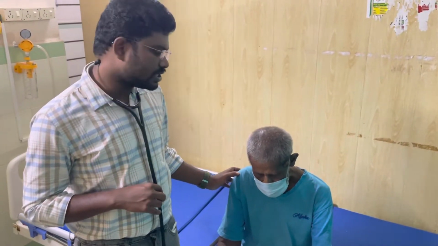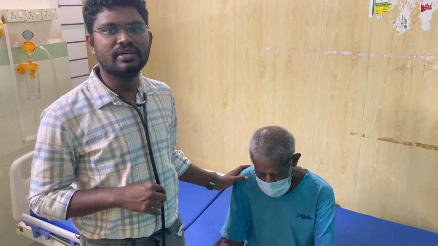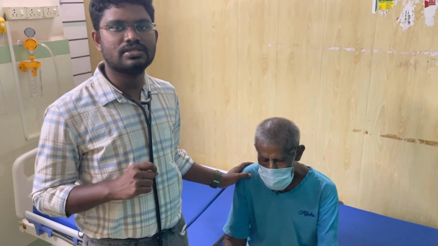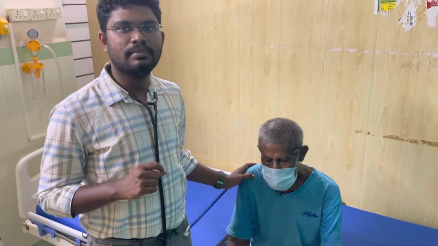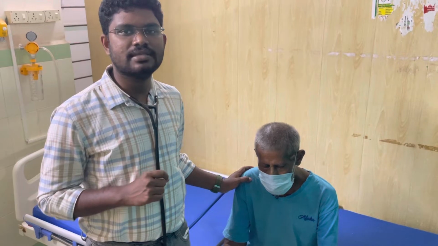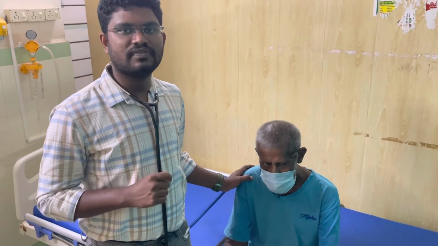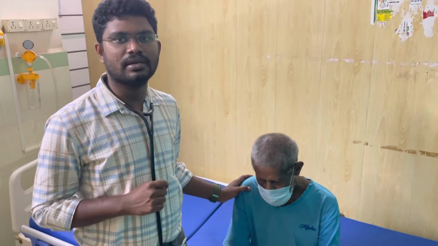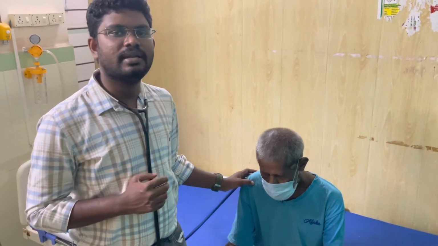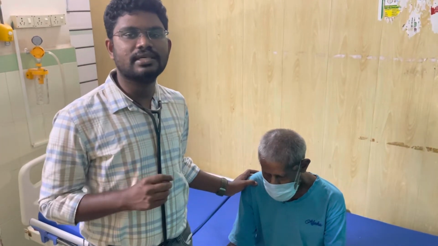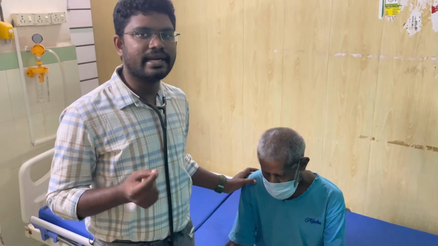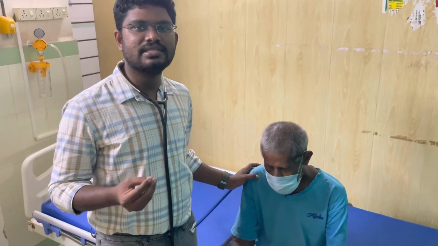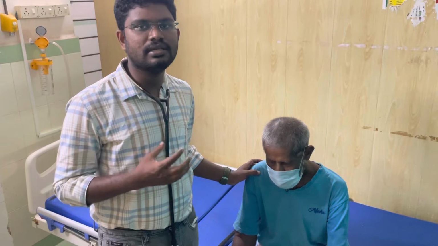This phenomenon is the Gallavardin phenomenon, where the murmur of aortic stenosis, that is, the ejection systolic murmur heard at the base of the heart, right second intercostal space, is conducted to the apex of the heart, which mimics that of the mitral regurgitation murmur. But the differentiating point is, in mitral regurgitation, the murmur heard at the apex of the heart is radiated to the axilla. Now we try to listen at the axilla to see if the murmur is present.